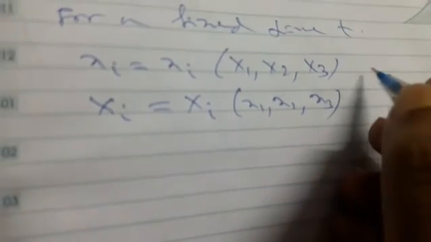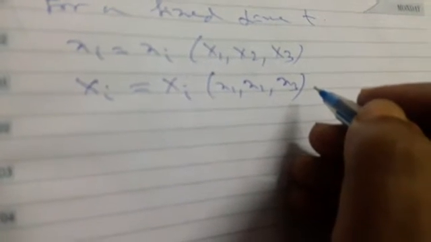For a fixed time t, we have xi, the spatial coordinates moving with the material coordinates capital X1, X2, X3, and in the Eulerian concept xi, capital Xi with the spatial coordinates x1, x2, x3. We find these two in this equation of configurations.